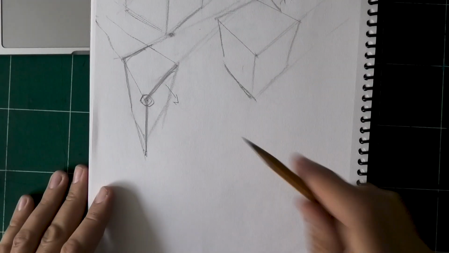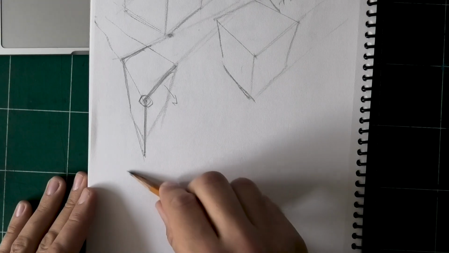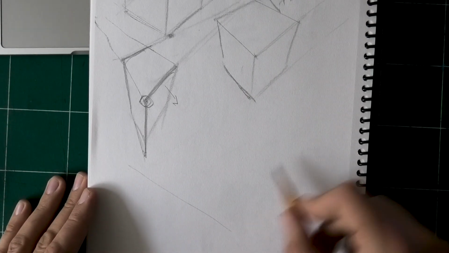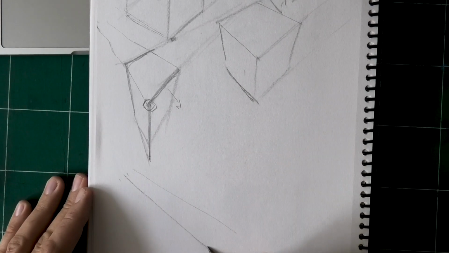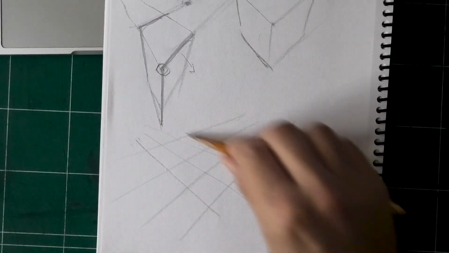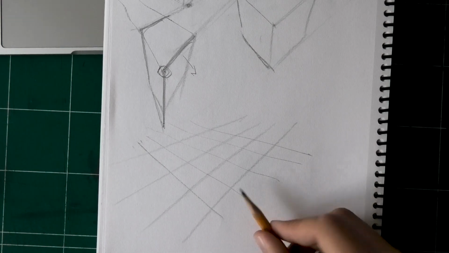Let me give you another example, okay? Let's say we're looking at a floor, tiles, it's kind of the same thing. And what we're gonna get here is a tiled floor, again, checkers, like this, right? So this is a floor.